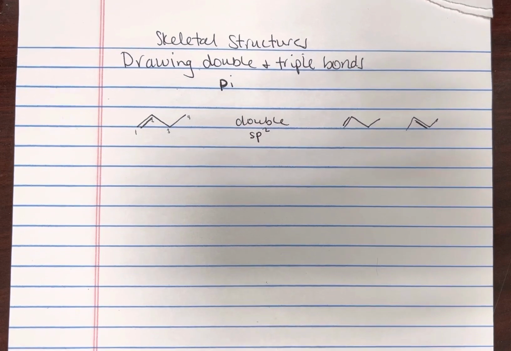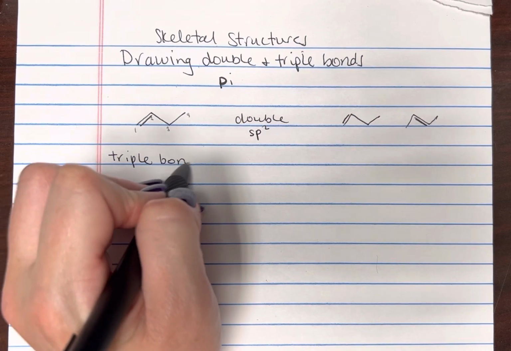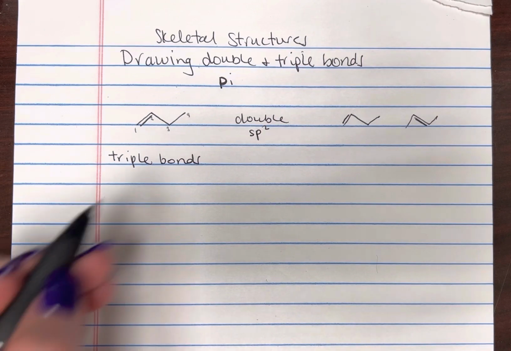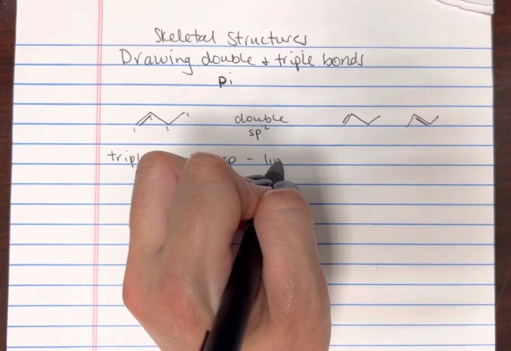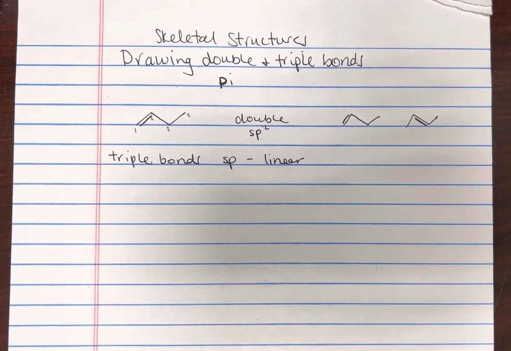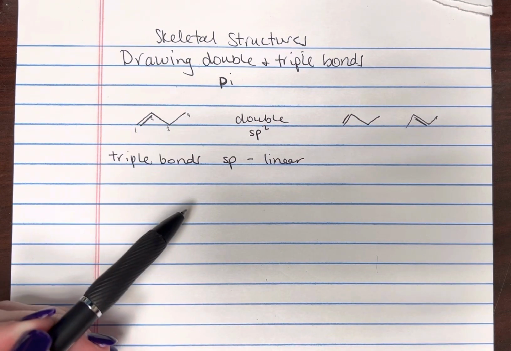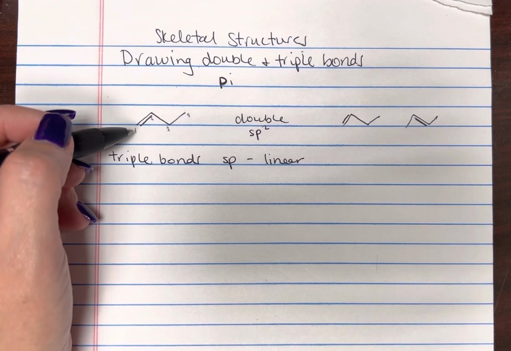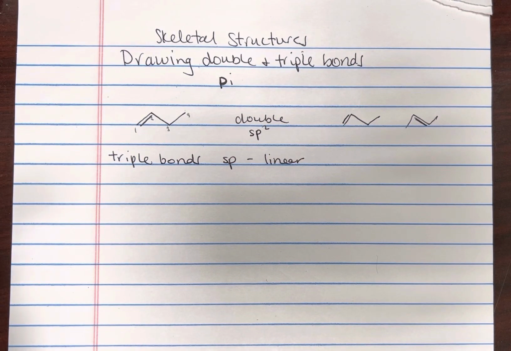Now, when we do triple bonds, this is where things get really confusing, so you need to make sure you get this right and you can count. Triple bonds are sp hybridized, and if you remember, that means they're going to be linear. So when you have a triple bond, you need to break from this alternating form. That's going to be a little bit strange, but you're going to see why a little later.